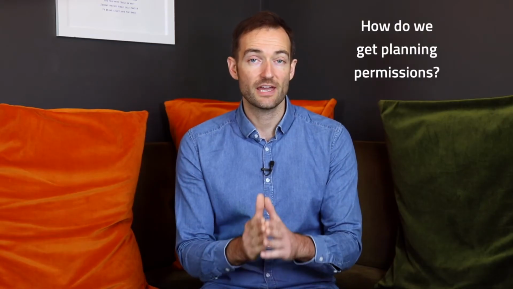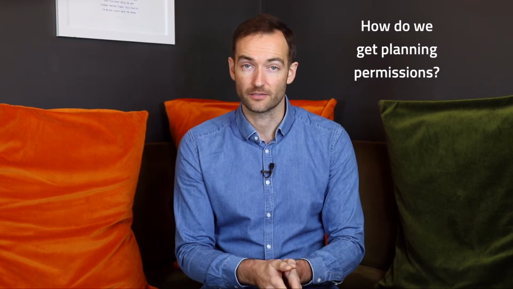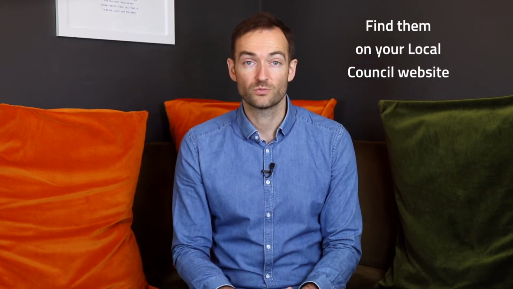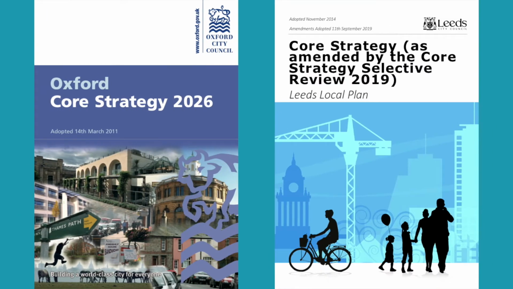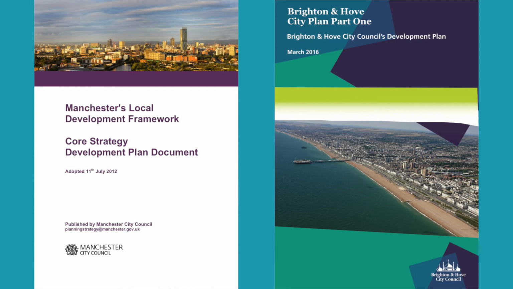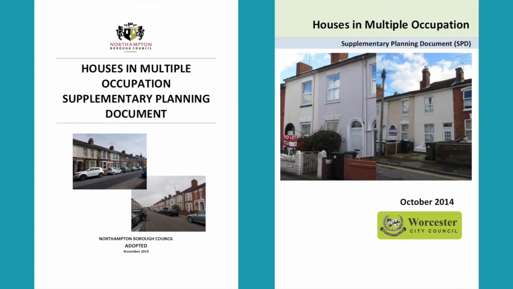So how do we navigate the Article 4 direction to get planning? Well, we need to understand them first, and we need to go and get them. So where are they? Well, they're on the local council's website. So we need to locate the local plan or the core strategy and then use a search engine to search within that document to find any reference to HMO planning permissions. Sometimes it comes as something called a supplementary planning document, but once you've got it, find the policy and just comply with the policy. And you don't really want to divert from it much because it's really hard to justify.